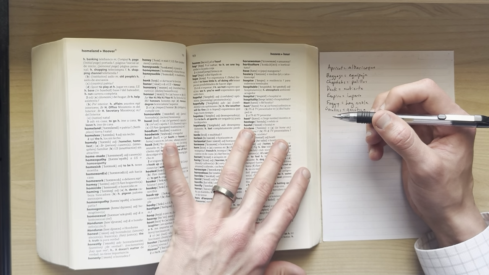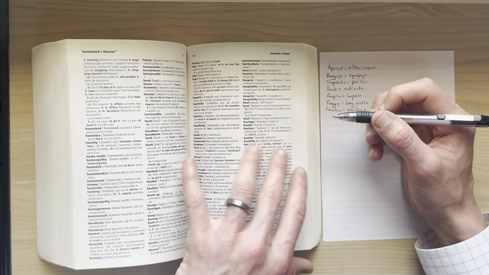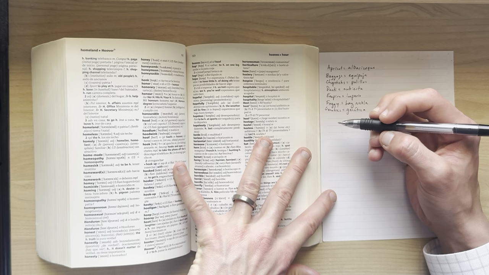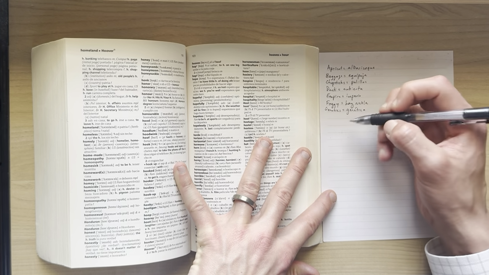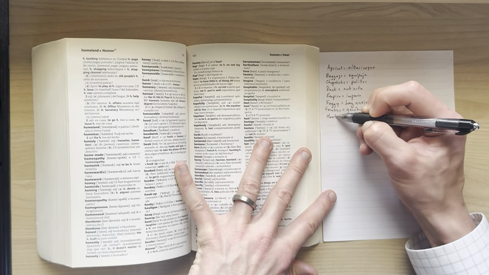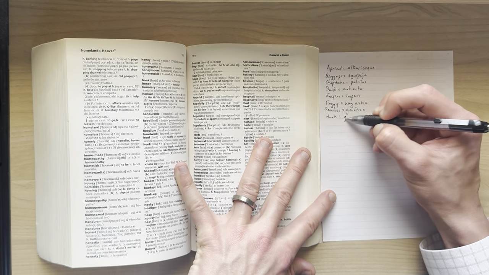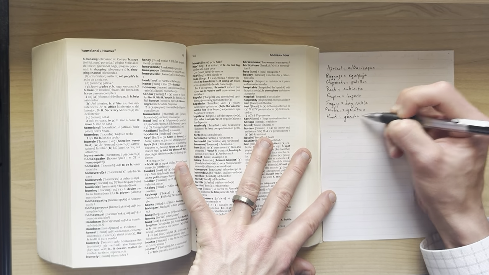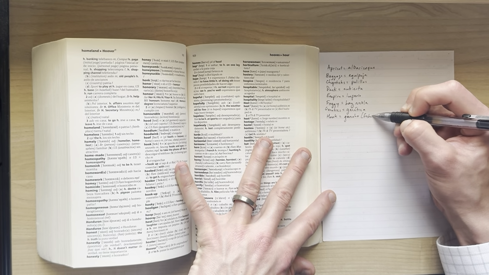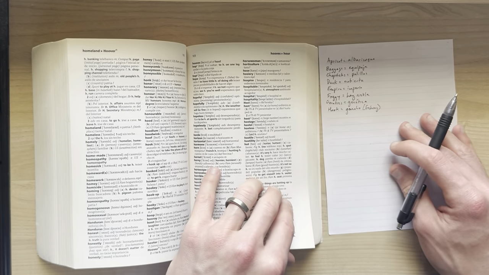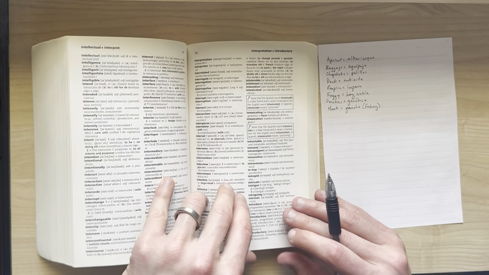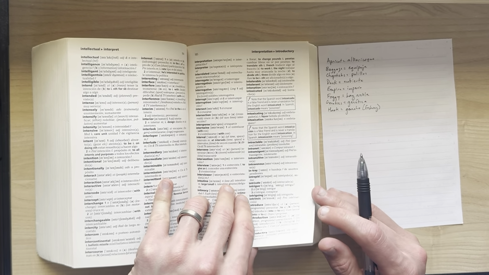Let's go with hook. Looks like there's a different word for different types of hooks. So this is for a fishing hook. It's going to be gancho. And I'll put in parentheses fishing. Gancho.